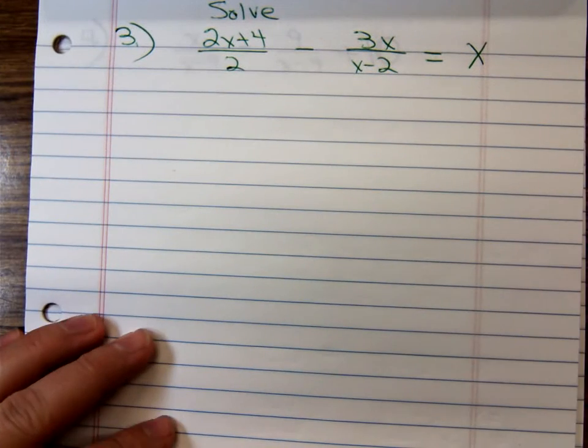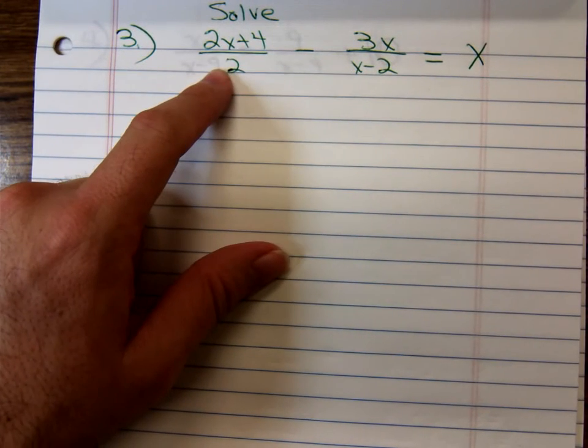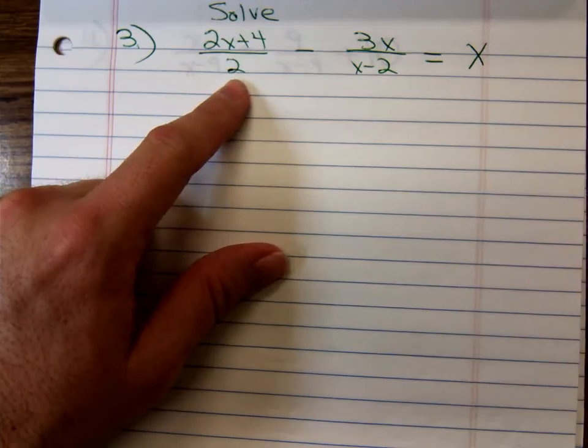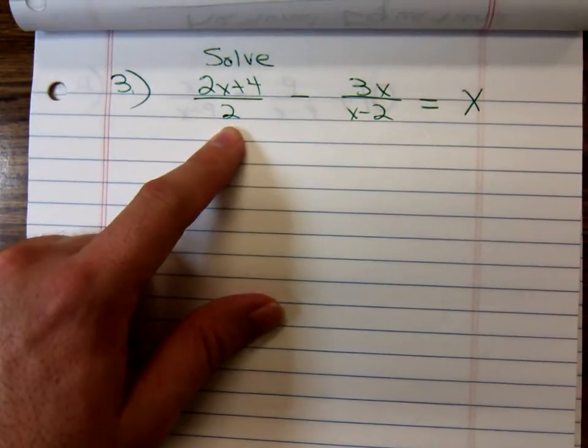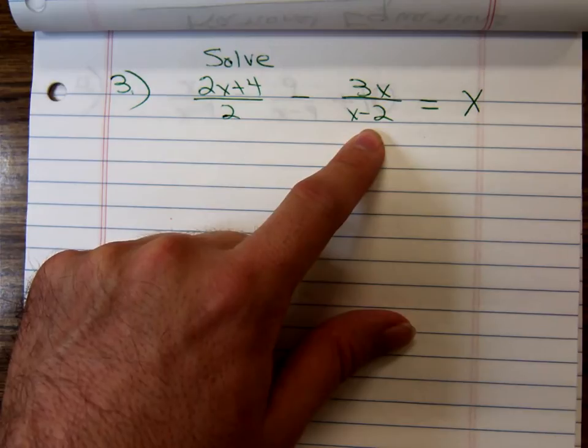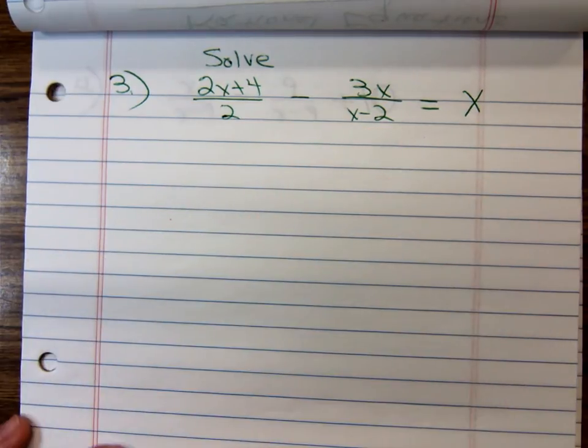Now, number 3, I've already written it down over here. Let me make sure I didn't miscopy it. 2x plus 4 over 2 minus 3x over x minus 2 is equal to x. And we want to solve this equation.